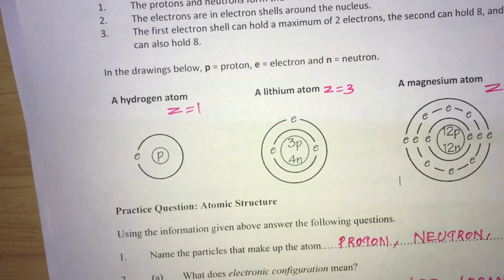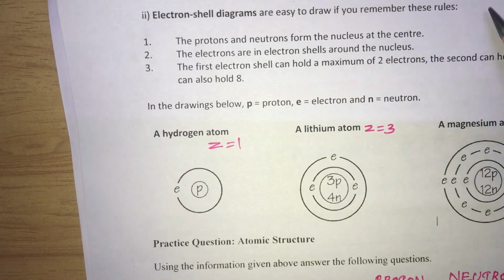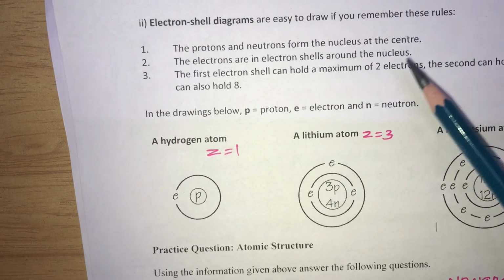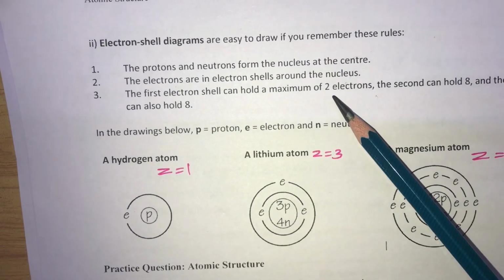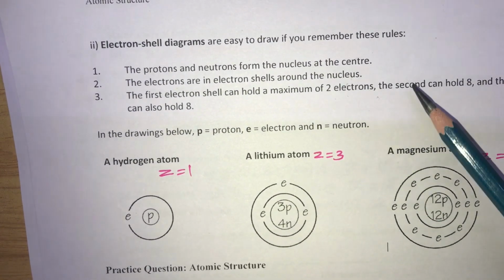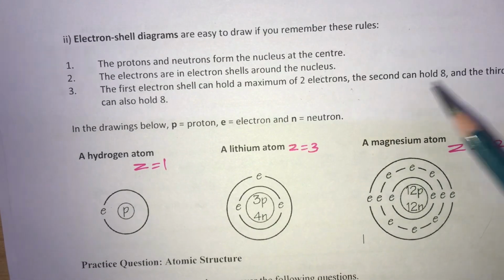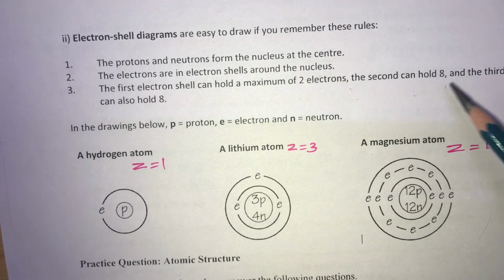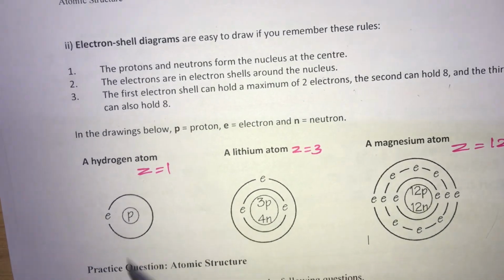Here the exercises are given. Electronic shell diagrams are easy to draw if you remember this rule. The protons and neutrons form the nucleus at the center. The electrons are in the electronic shells around the nucleus. The first shell can accommodate 2 electrons. The second shell can hold 8 electrons. The third shell also can hold 8 electrons.